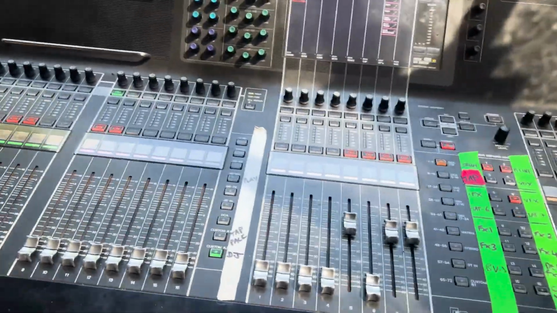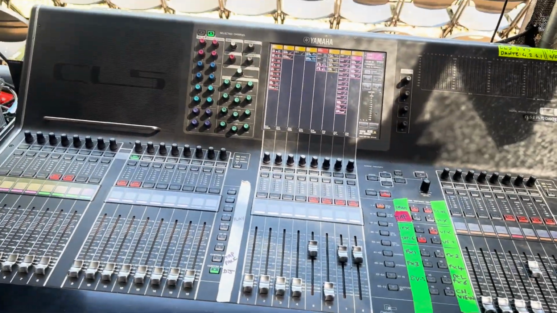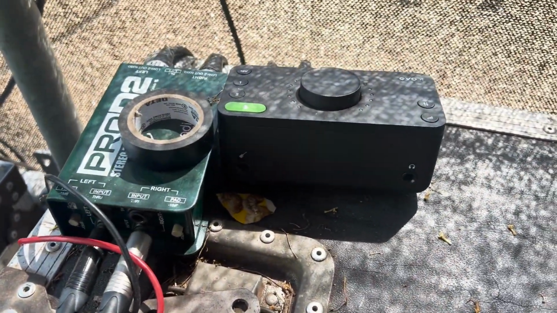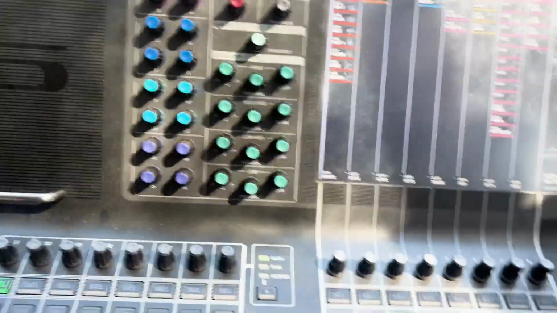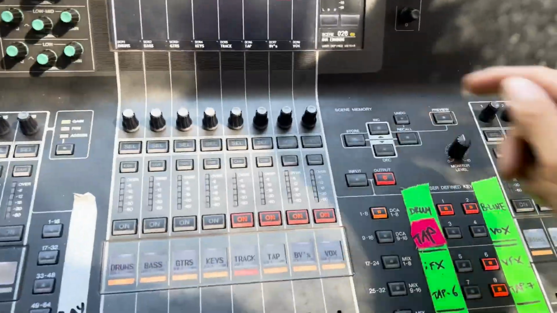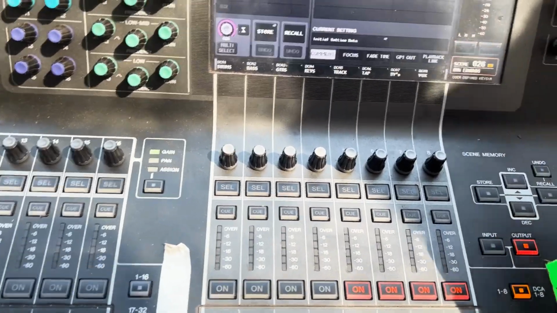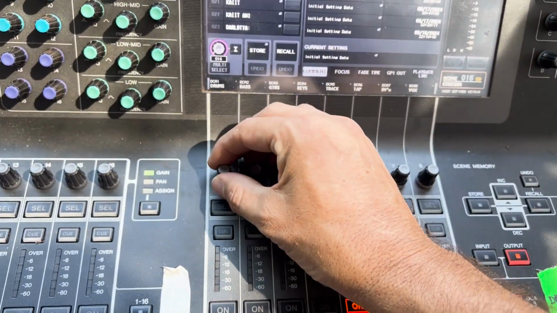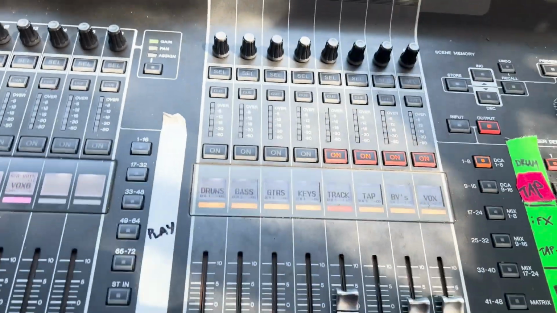I am running a CL5 front of house, with primary and redundant networks. Those interface, that's all for my Smaart for time alignment. I've also got Dante Controller and DVS so I can multi-track. I might show you the most complicated mix, which would be Darwin World Music Band.